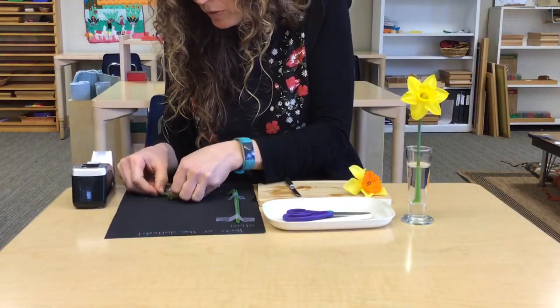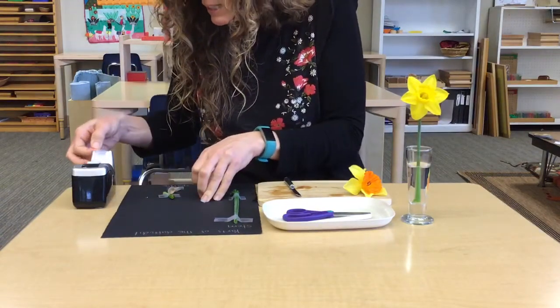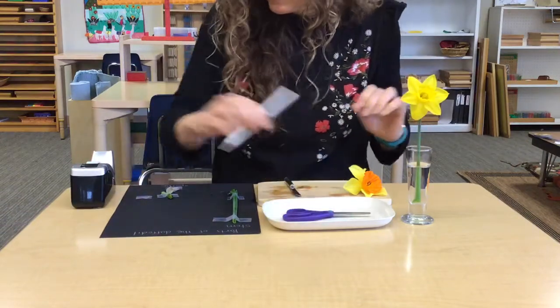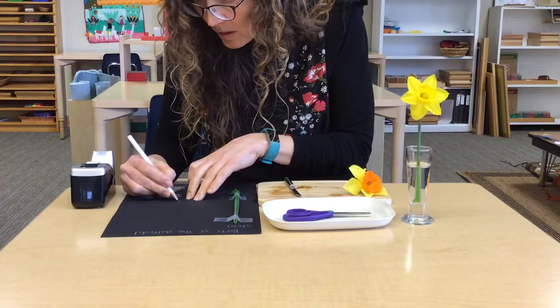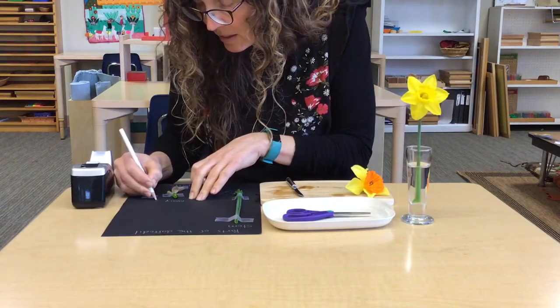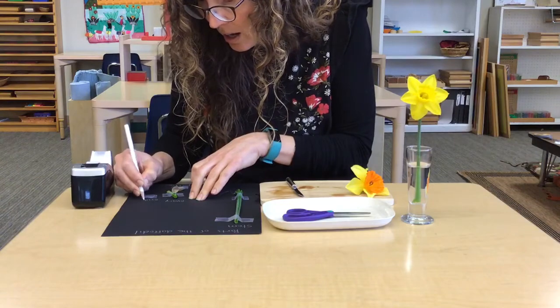I'm going to tape the ovary on, and I'm going to tape the seeds on because they can get lost very easily. And I'm going to give those both a title: ovary and ovules.